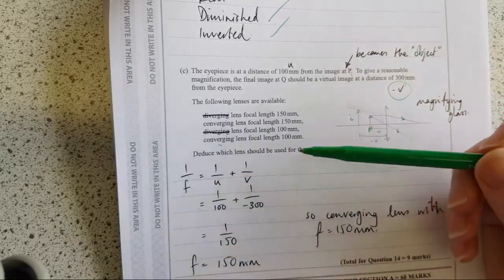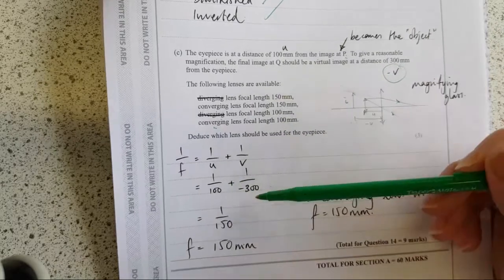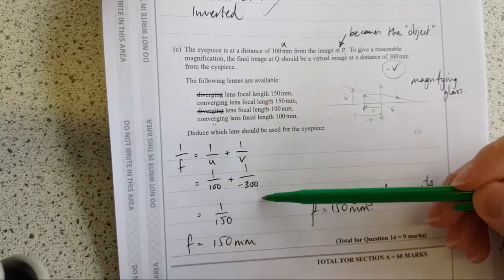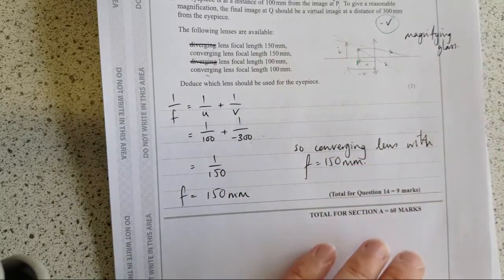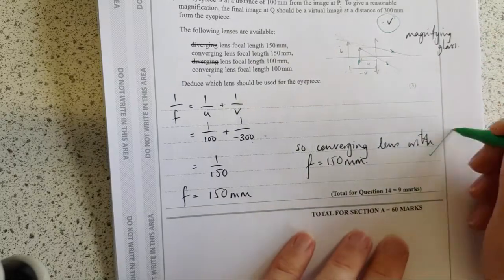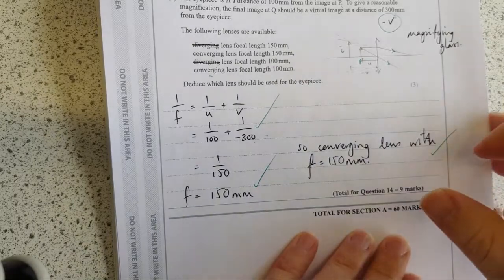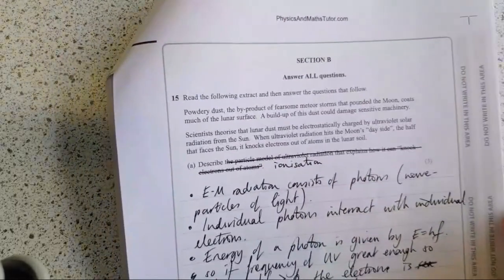And then you use the thin lens equation again, but make sure you've got the negative in there. And you'll find that 1 over f, just by putting all this into the calculator, gives you an f of 150 millimeters. And again, use a concluding statement. When we're asked to deduce something, when we're asked to comment on something, always use a calculation and a concluding statement.